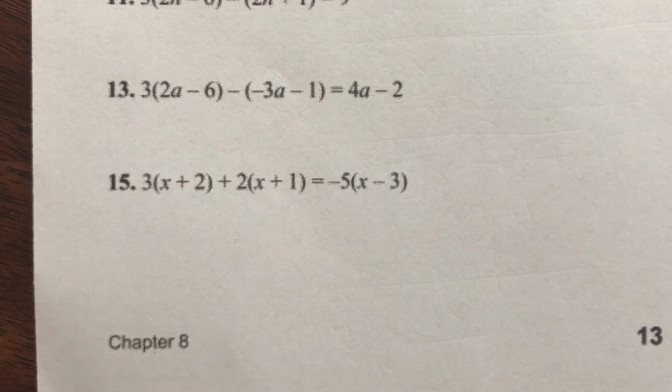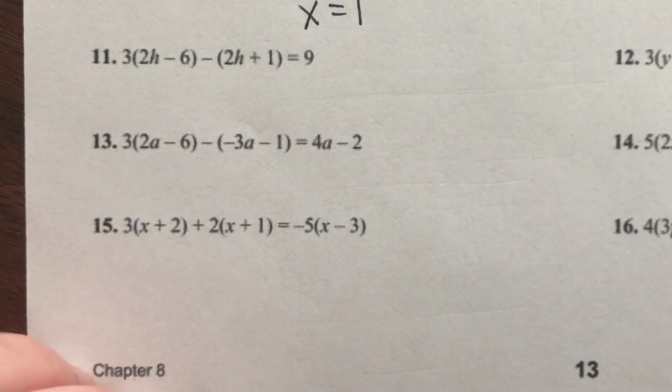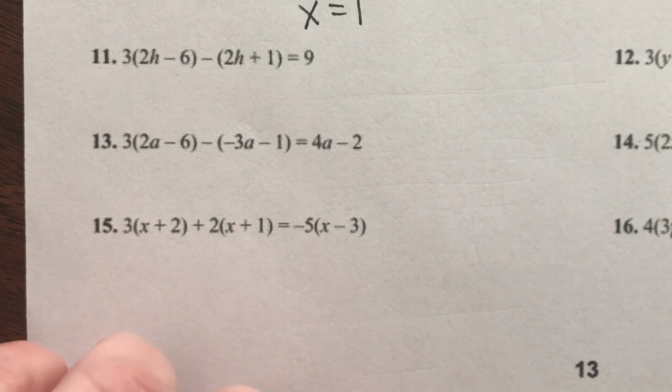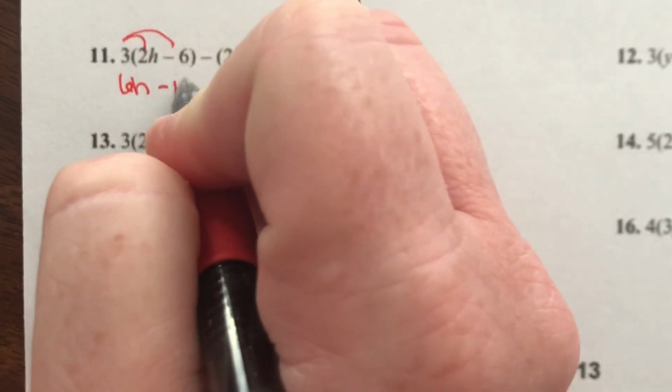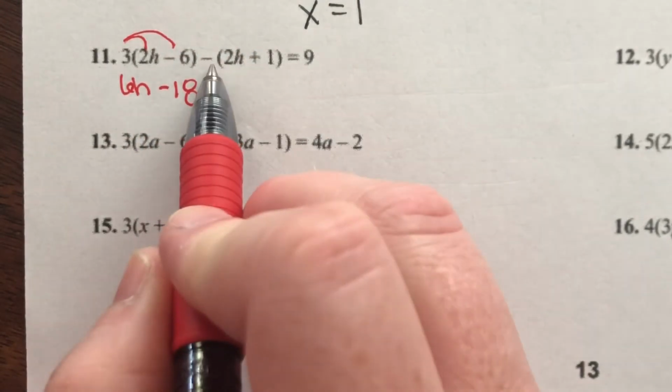And number 11. All right, sorry. I'm going to try and show my work on this sheet of paper. Let me grab a red pen. All right, so for number 11 here, first we want to distribute the 3. So that's 6h minus 18 minus this.